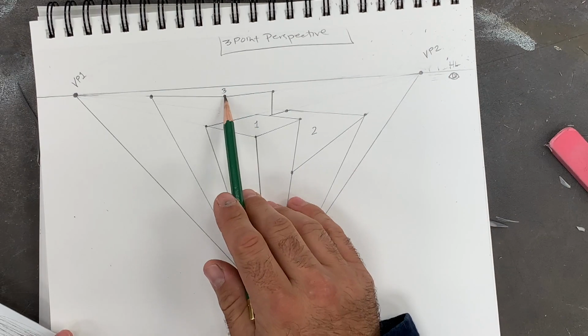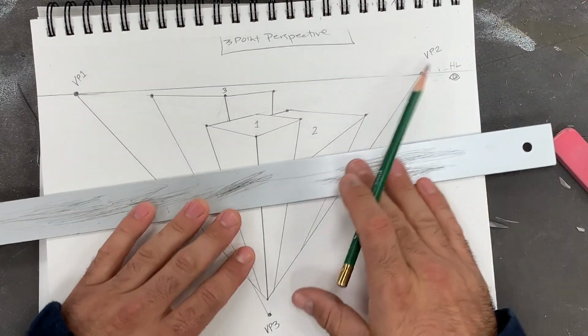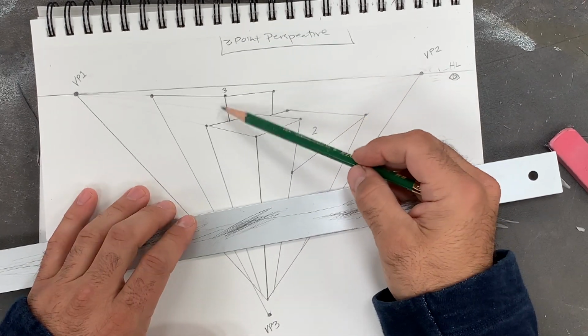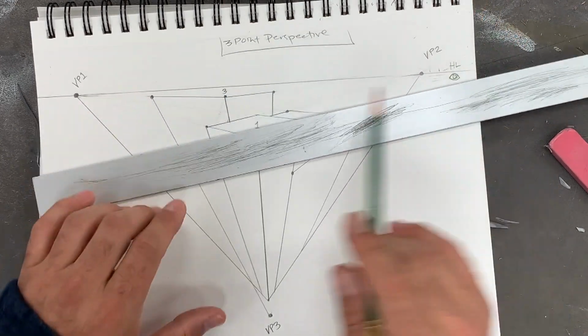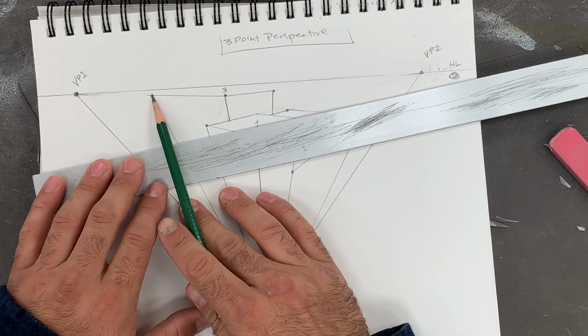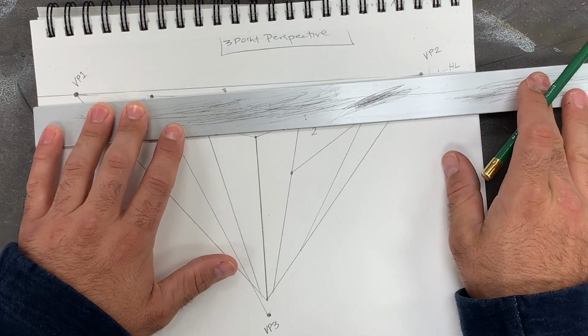And let's close the top of this. You're barely gonna be able to see the top, but since building number 3 is below the horizon line, you'll see some of it, a sliver. So from this left corner here of building 3, we're gonna create a converging line to vanishing point 2.